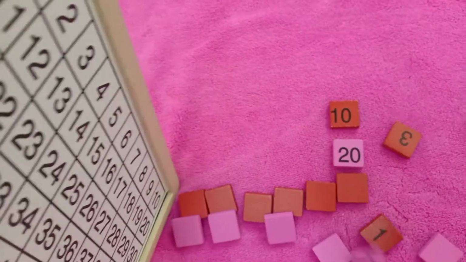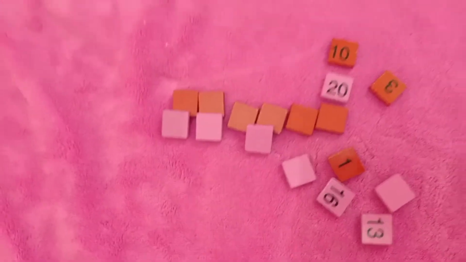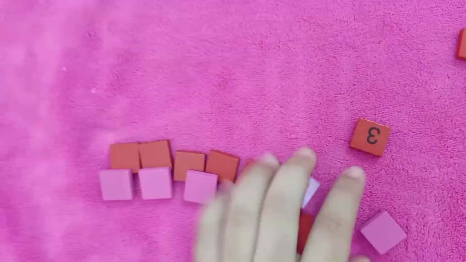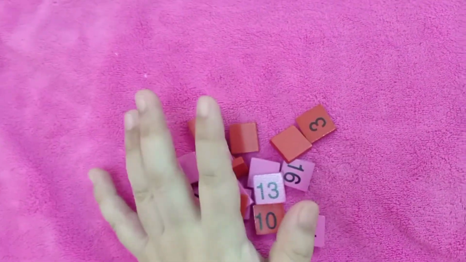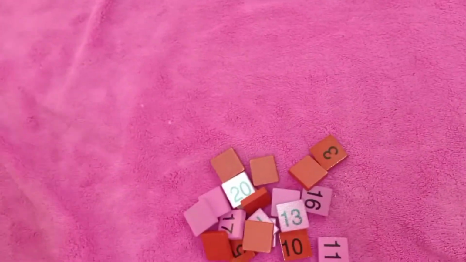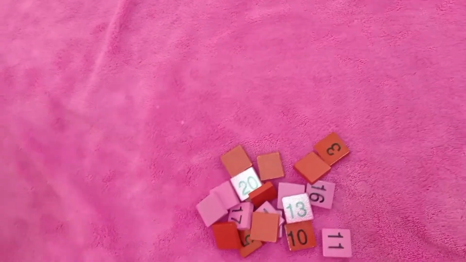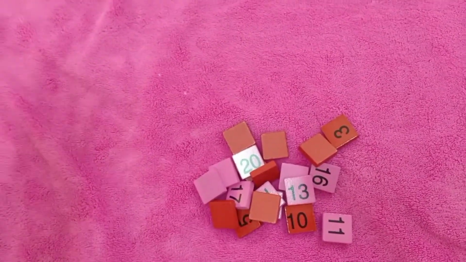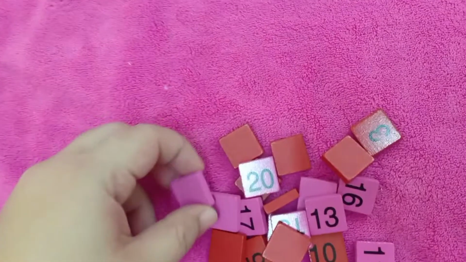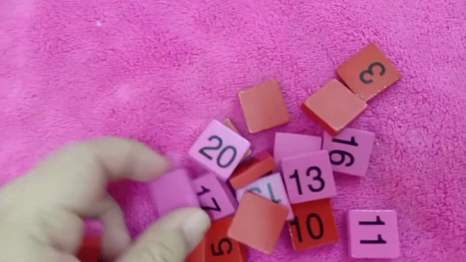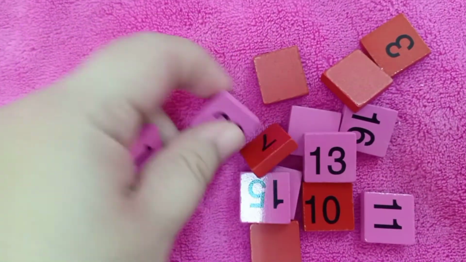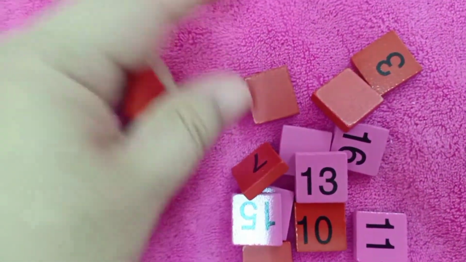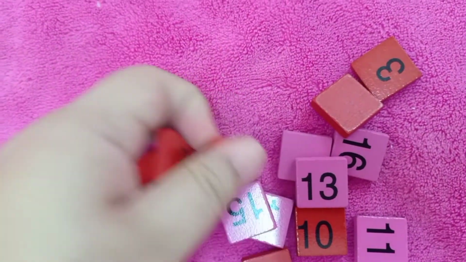Now, okay, now we are going to make groups. Okay, in one group we must have 10 blocks. So how many groups do we have if we put 10 blocks in one group? So we do like this. 1, 2, 3, 4, 5, 6, 7, 8, 9, 10 in one group.